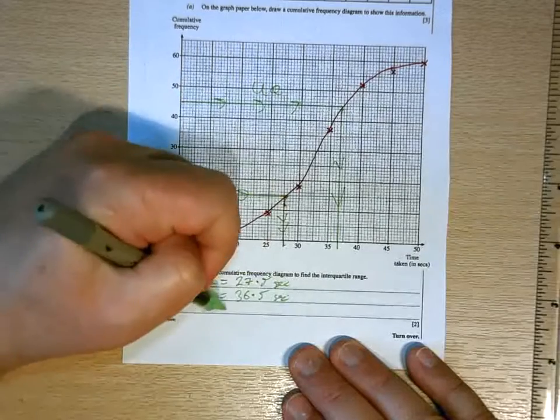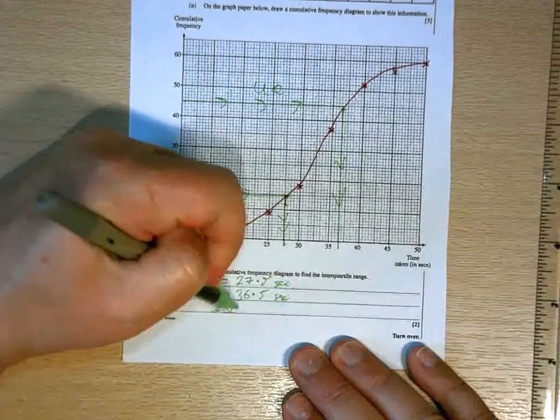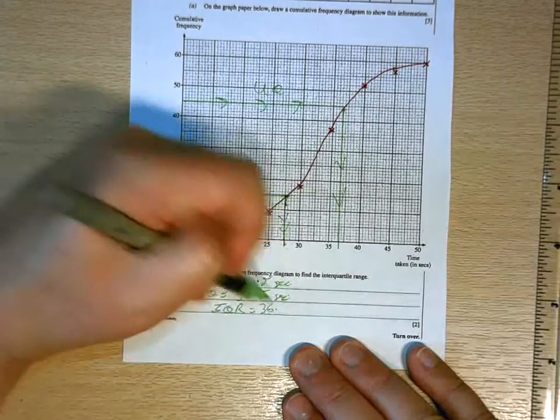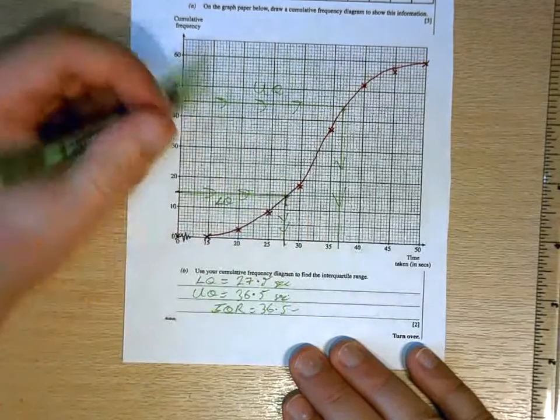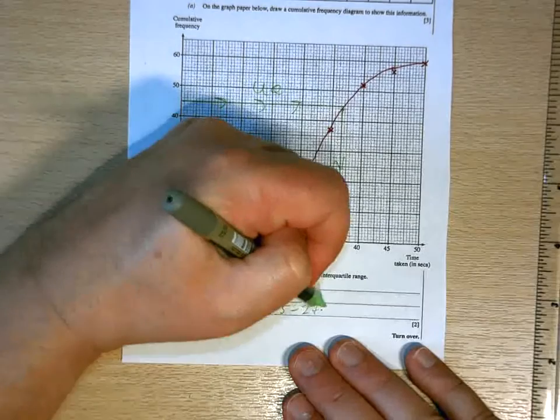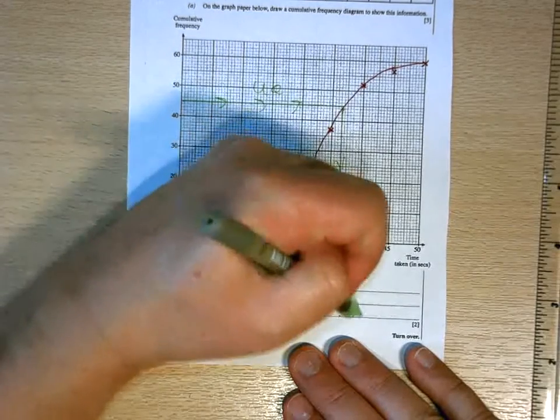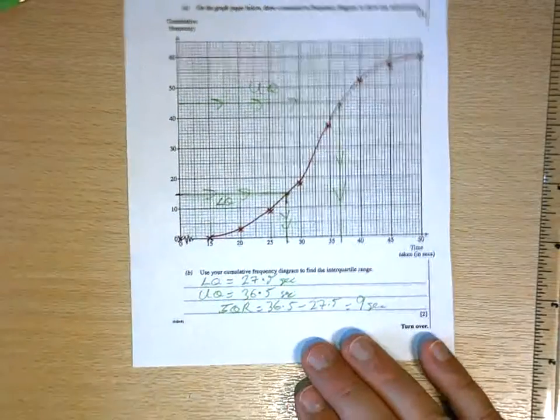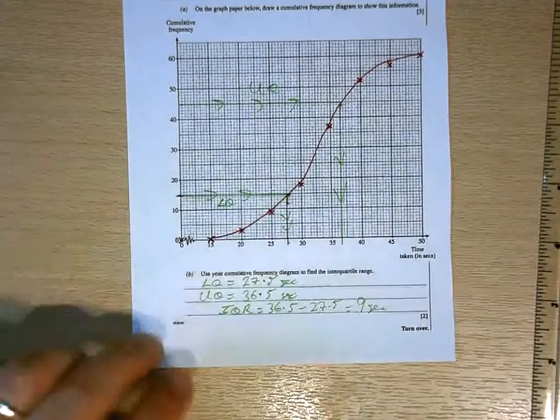So the interquartile range is 36 and a half, take away 27 and a half, which is 9 seconds. Okay, moving on.